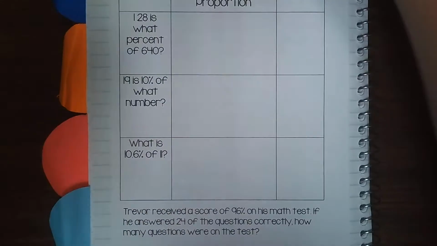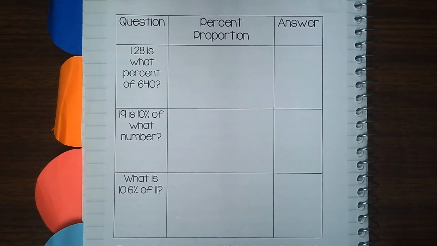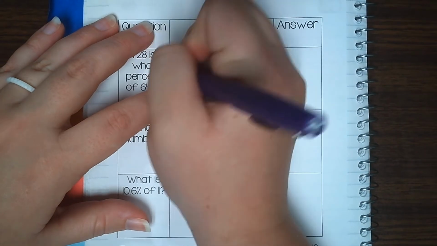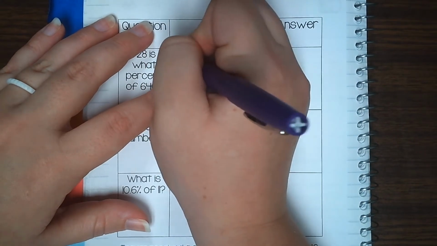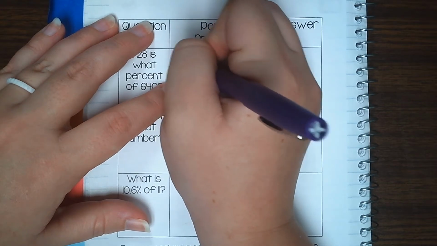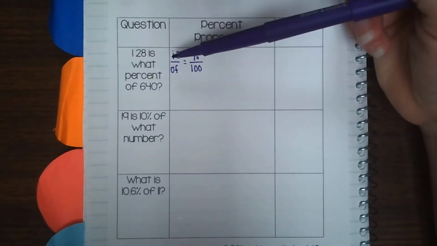Okay, our first example says 128 is what percent of 640? Okay, so the first thing I'm going to write is is over of equals percent over 100. Then I want to look for a percentage.